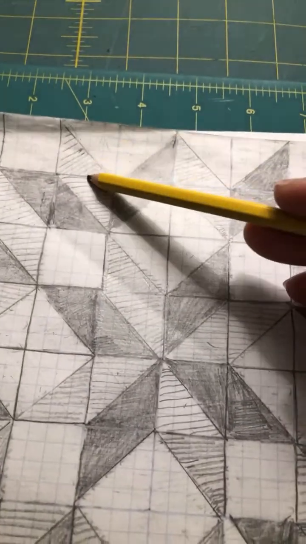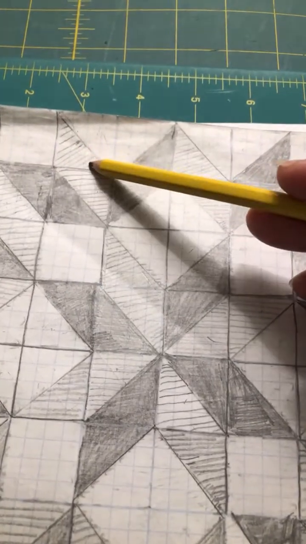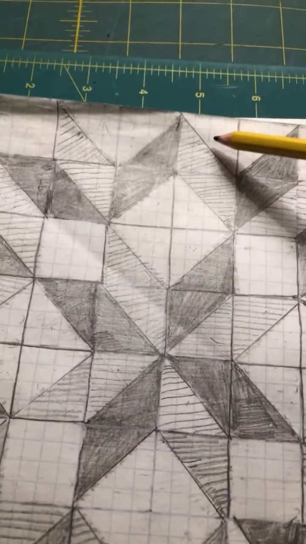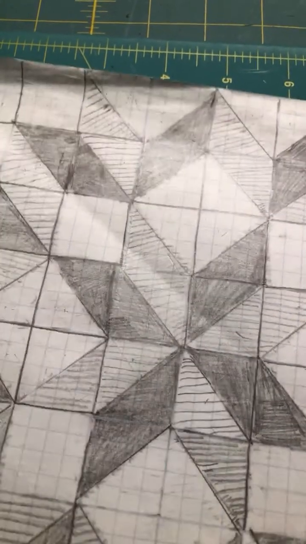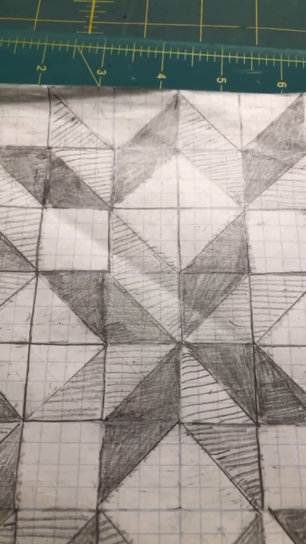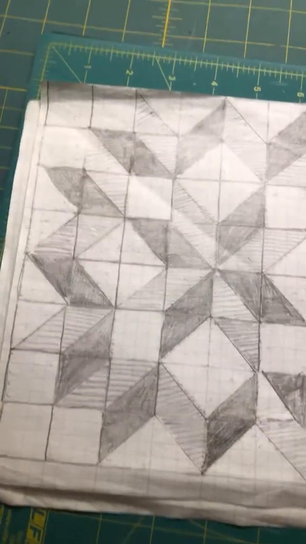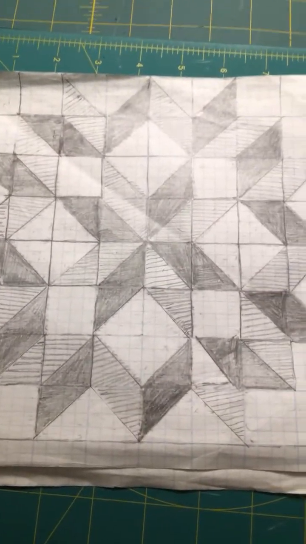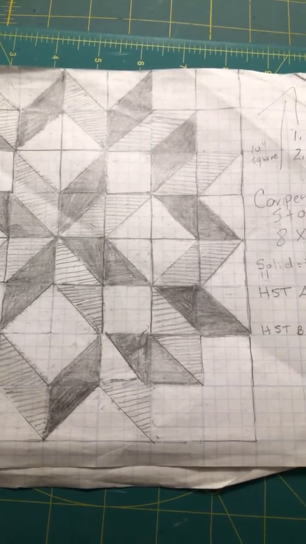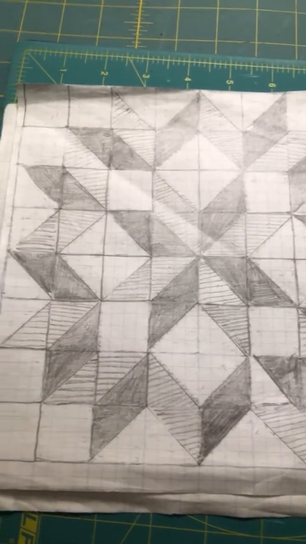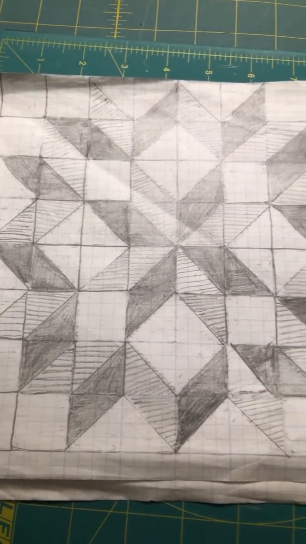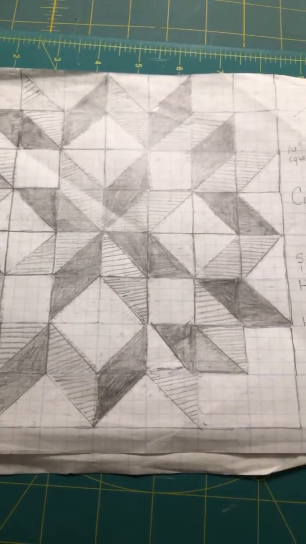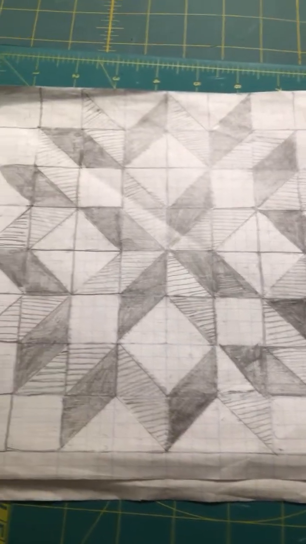The size of the blocks that I cut would be determined by the size of whatever I'm working on. So I'm going to do this as a mug rug, and later on I'm also going to do this as a quilt that's going to be 64 inches going across, because it's eight blocks going across, eight blocks going down.